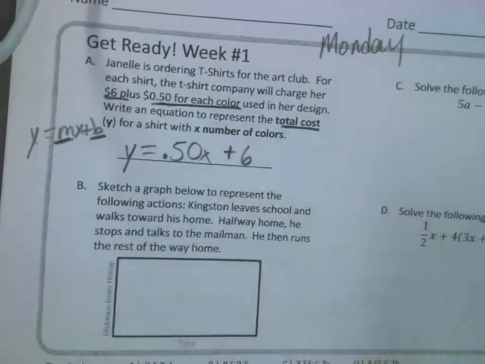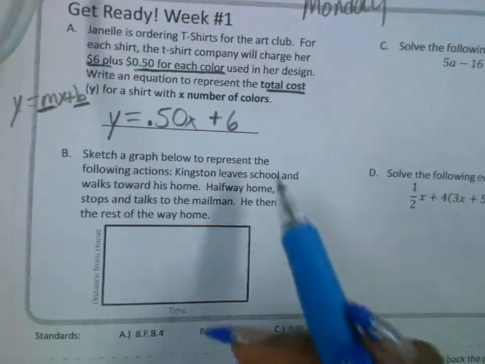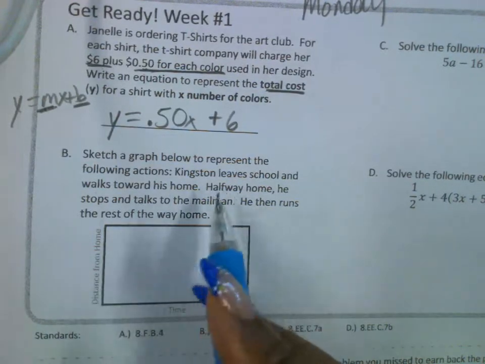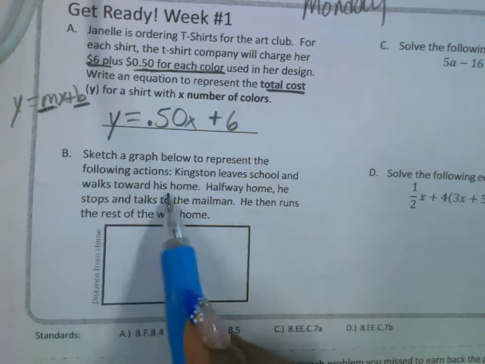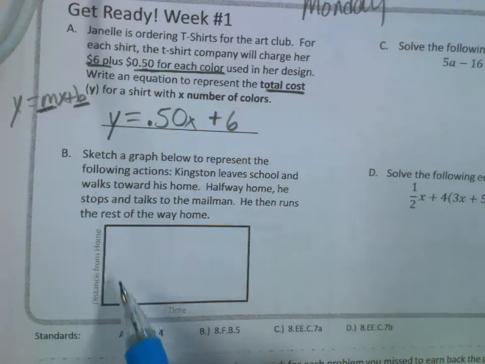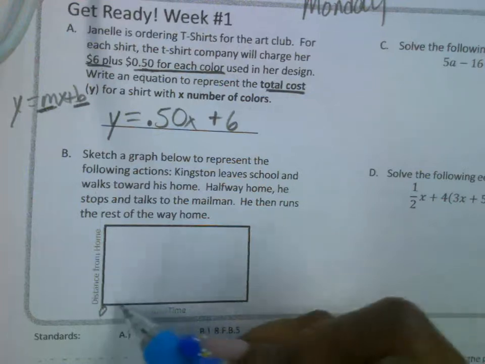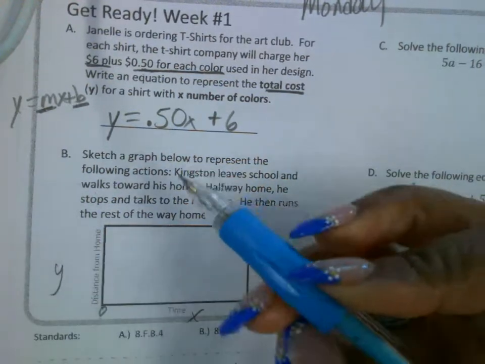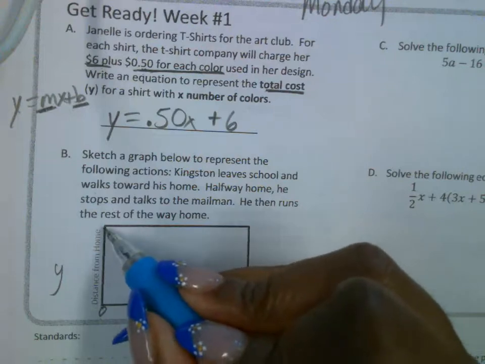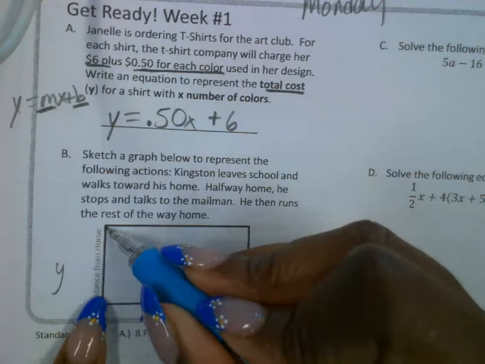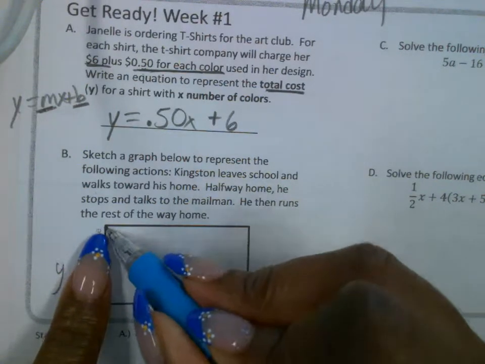All right. It says sketch a graph below to represent the actions. Kinston is leaving the school. Okay. So this is the time, and this is from the house. Is leaving school and walks towards home. So this is the distance from home, 0 from home. This is 0 distance. And this is 0 time as well, right? 0 for the x-axis, 0 for the y-axis. So distance from home. So he's far from home. So that's up here, okay? So in 0 minutes, he is all the way up here. He's far away from home.